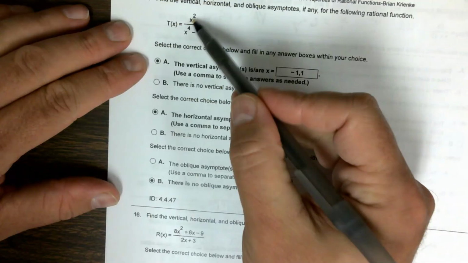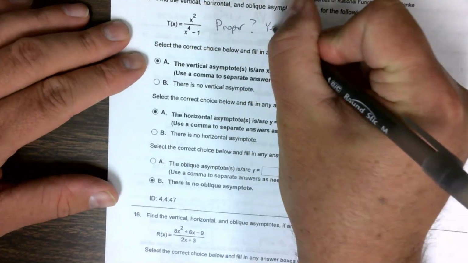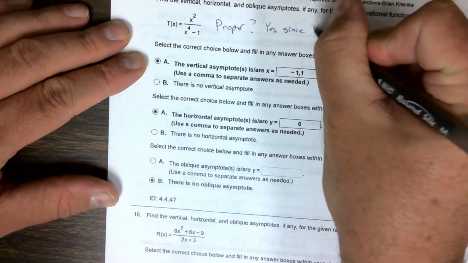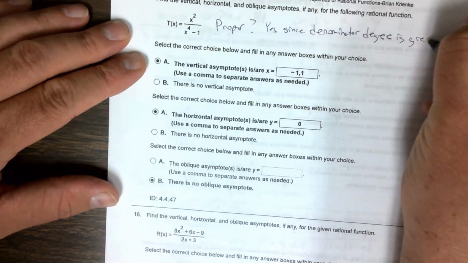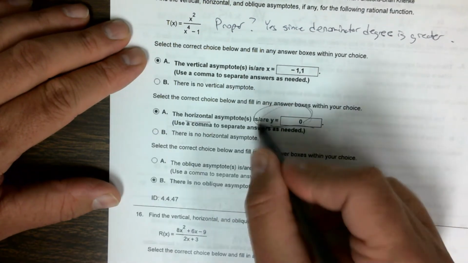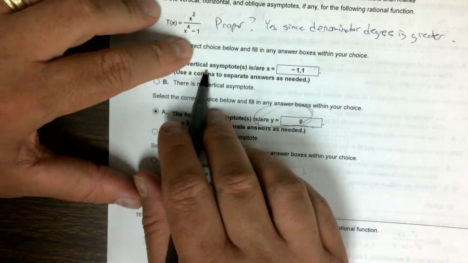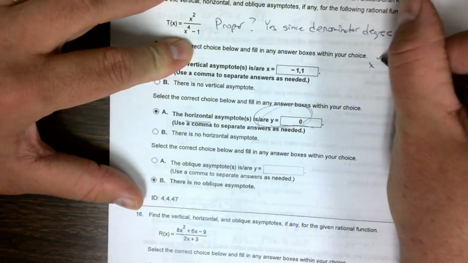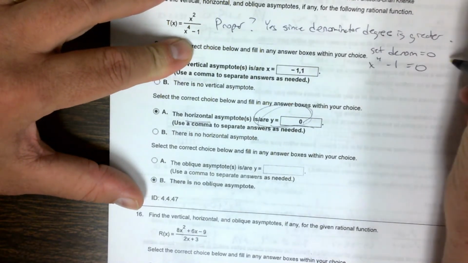Here's another one. And on this one, we have x squared over x to the 4th. So is it proper? Yes, since the denominator degree is greater. And because of that, you put your horizontal asymptote at y equals 0. So you just know it without even graphing it. Now for this part, for your vertical asymptote, you can say x to the 4th minus 1 equals 0, because you're setting your denominator equal to 0 for finding your vertical asymptote.